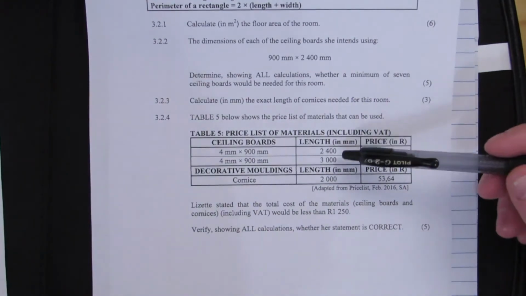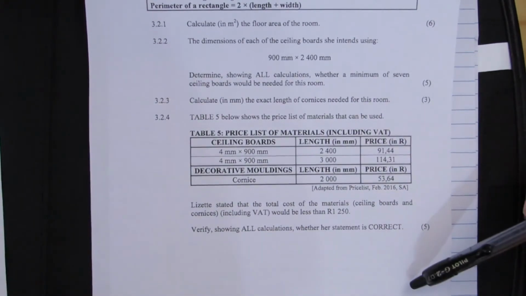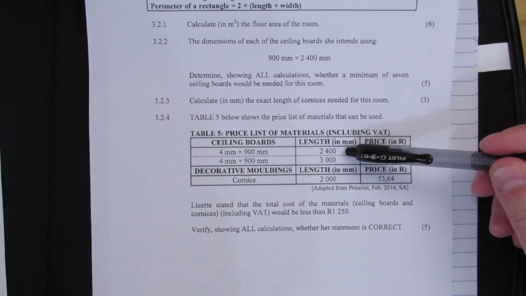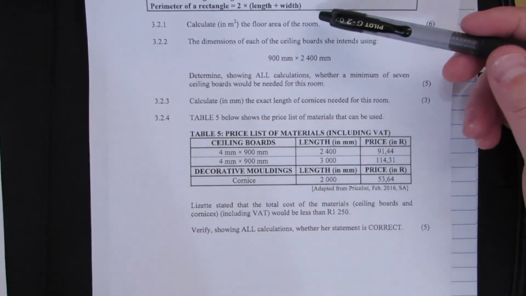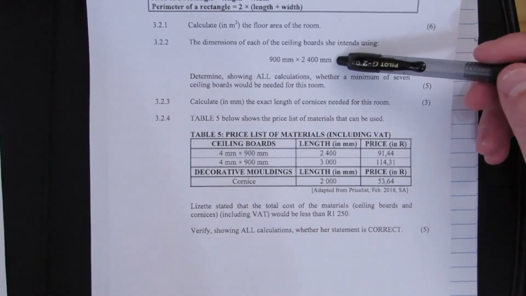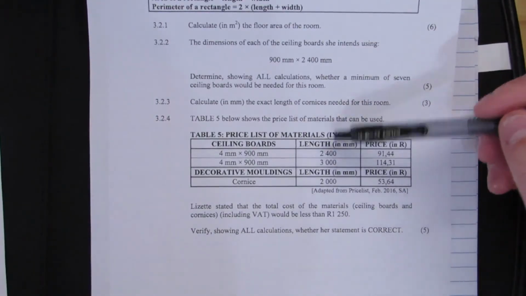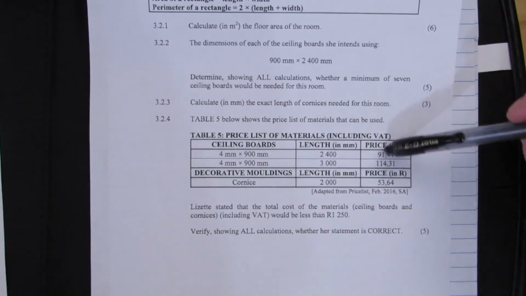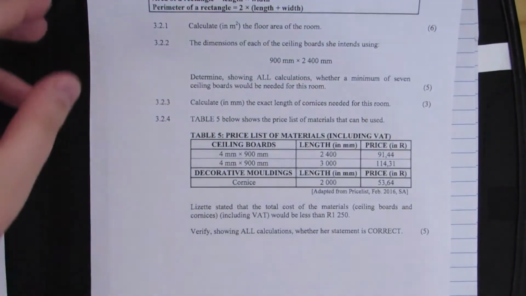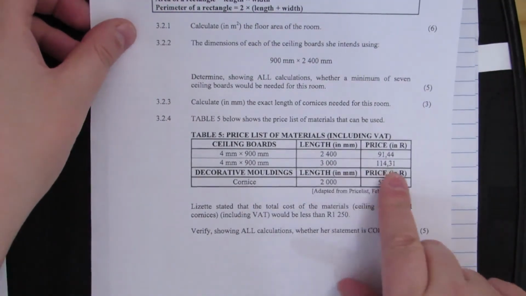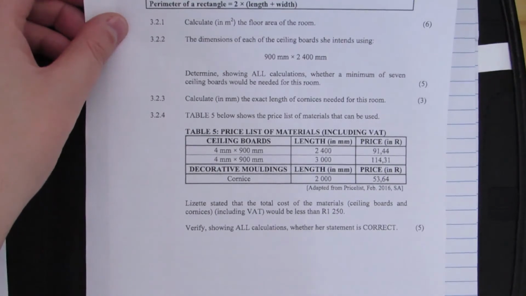Now they're trying to trick us. They've given us 2 seating board choices there. You have to choose that one, because that is the dimension that they gave you for the seating boards earlier. Alright, so be very careful. Those are the dimensions that they gave you. You're going to use the 91 Rand 44 here, and not the 114 Rand 31 cents.